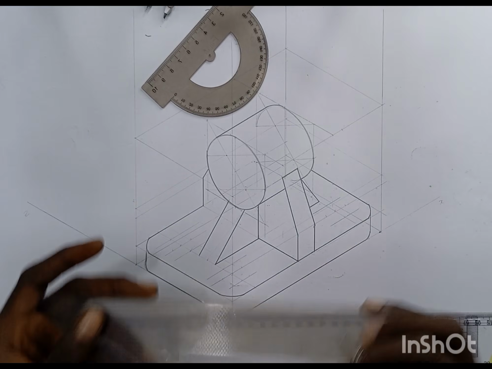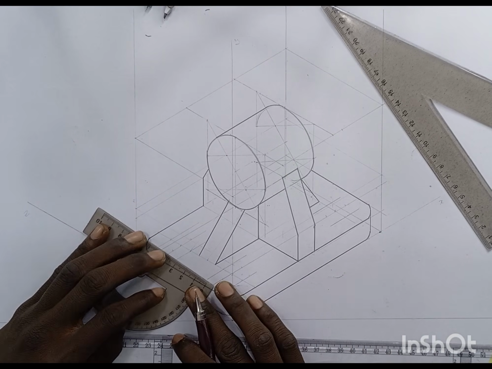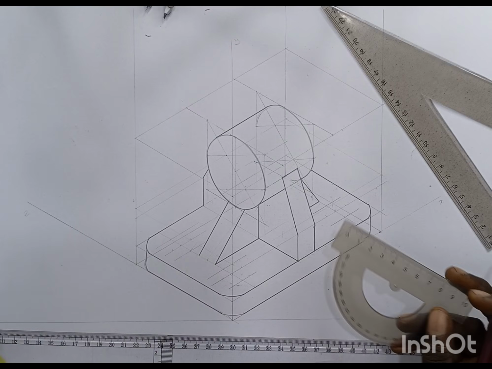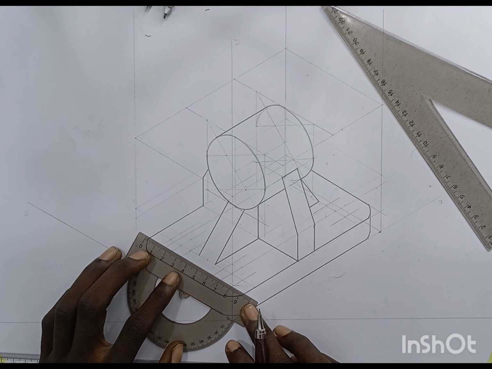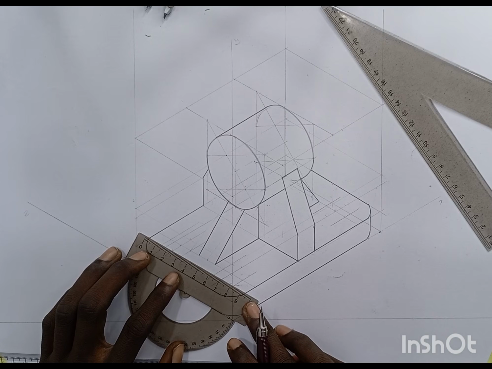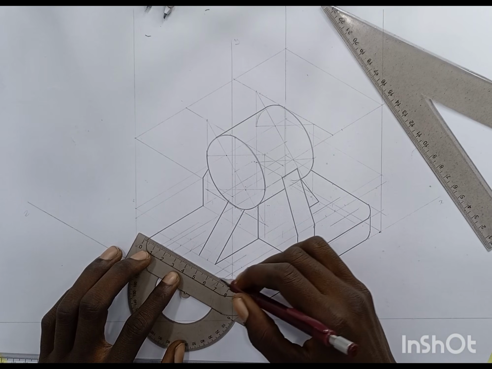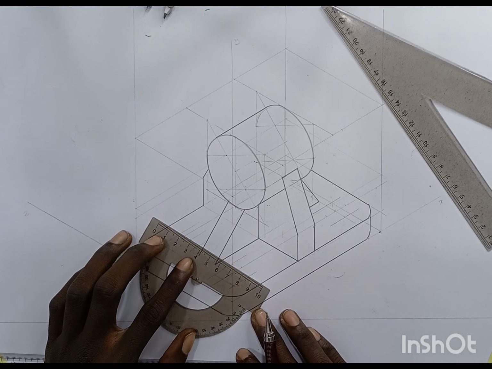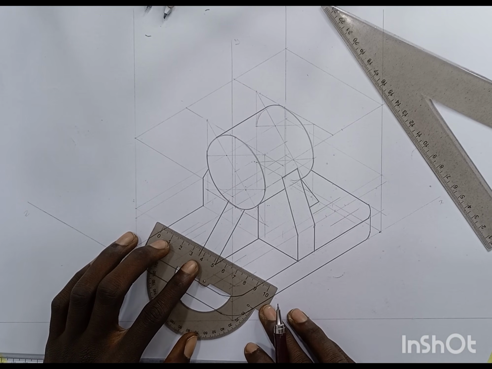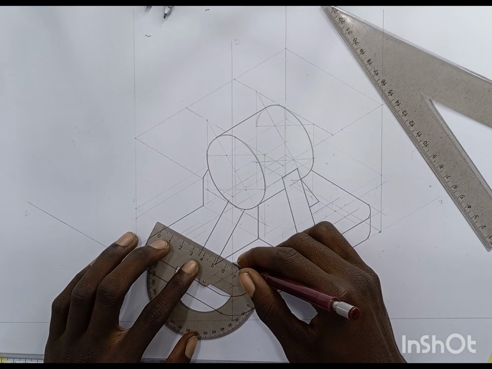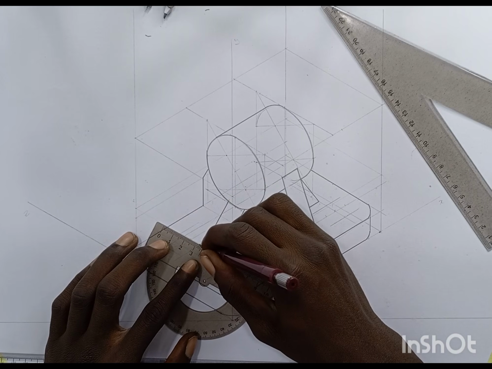Here they are. Then I will connect this point here. So let me measure one point from one point. I have 2 points here and here, so I can connect the 2 points. So using them, I can connect this and then connect this. Now using these 2 points I have here, this and this, I can connect this and then connect this.